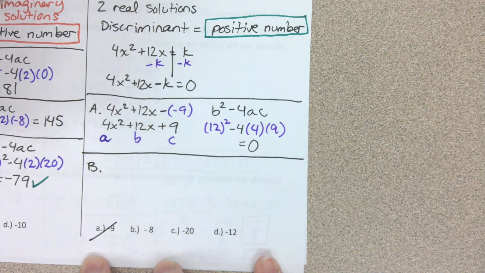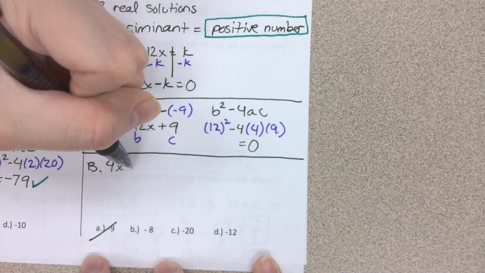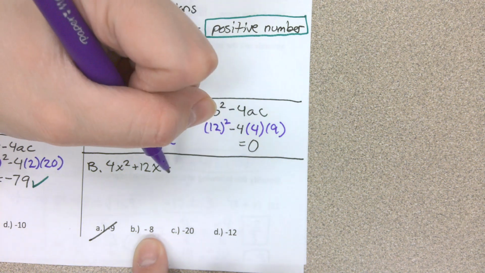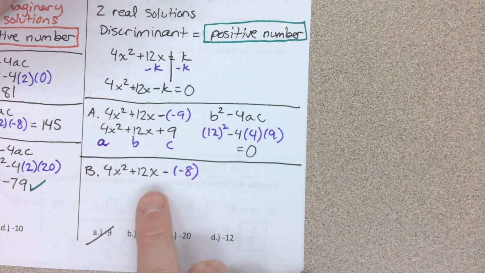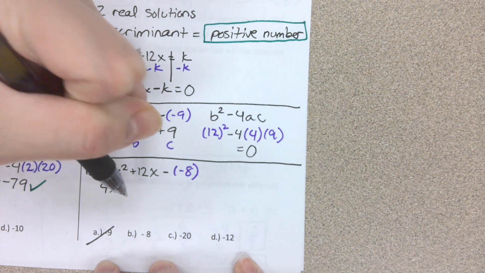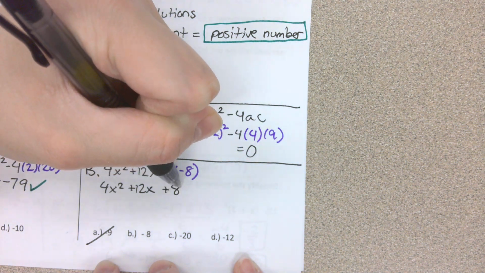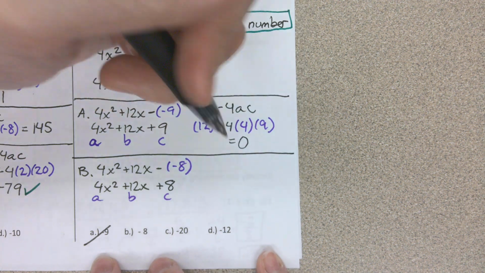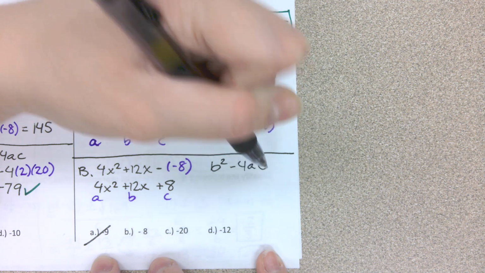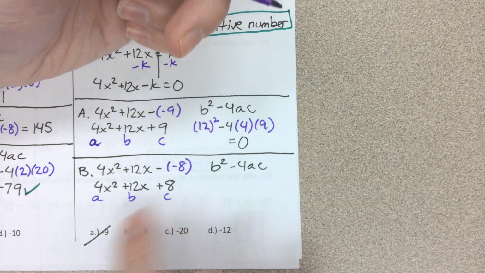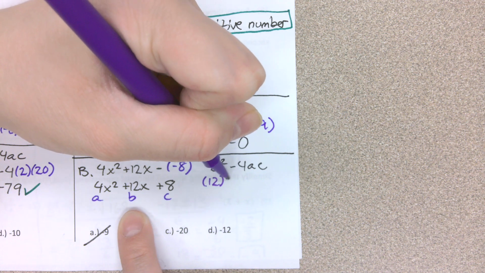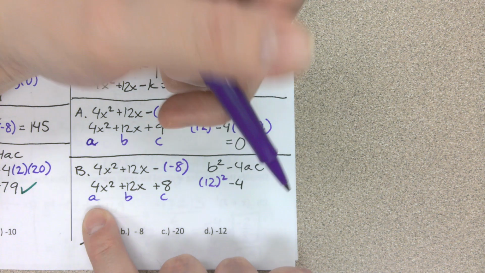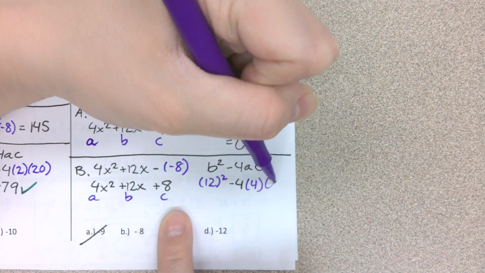We have 4x squared plus 12x minus, and my k is negative 8. So once again, that's going to turn into a positive. 4x squared plus 12x plus 8. Now we will label a, b, c. b squared minus 4ac. We have 12 squared minus 4 times a, which is also 4, times c, which is 8.